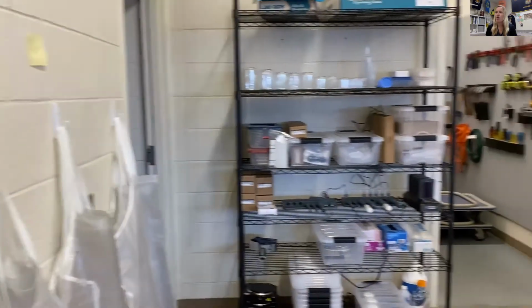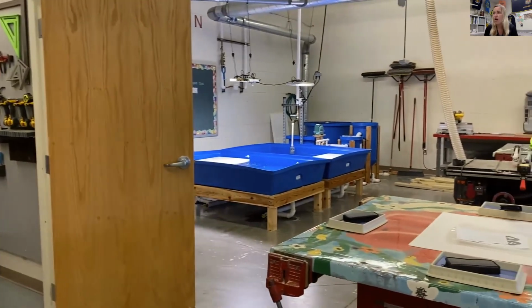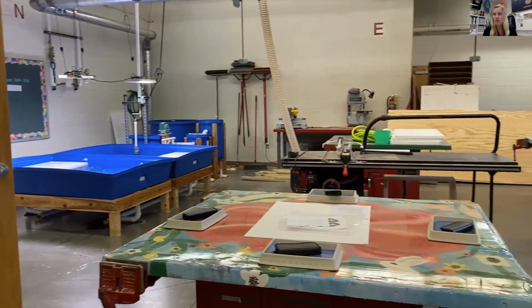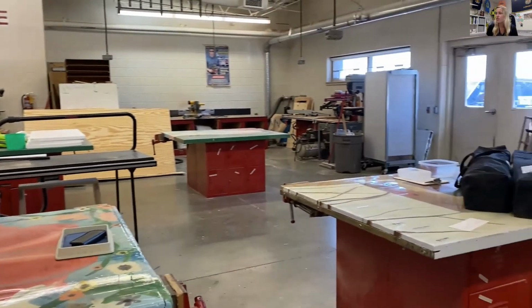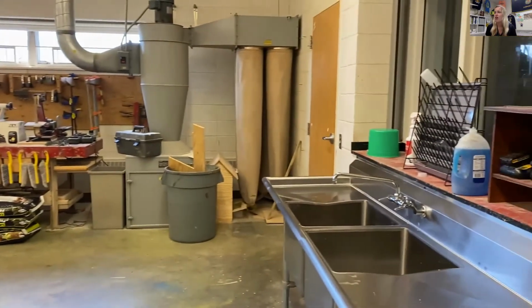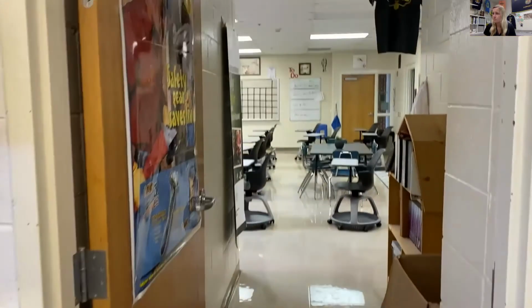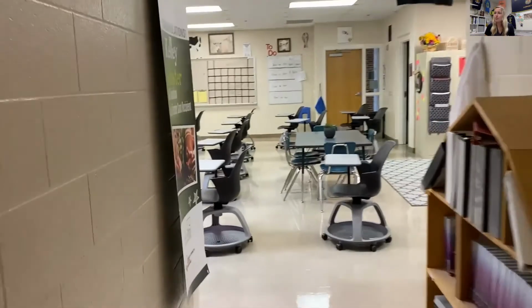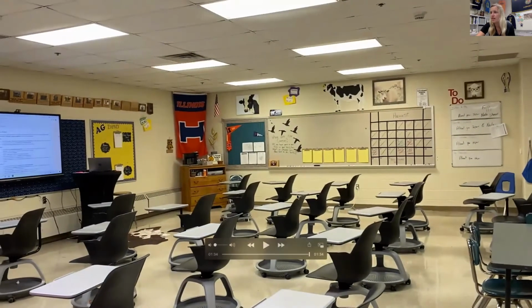And then out to the shop, which we use as our science lab as well. So you can see all of our science equipment. You can see our larger aquaponics over there in the corner where we will have fish and lettuce. And then our shop tables that were painted by our art class, as well as our shop sink and cleaning area, as well as some of our tools. So that's kind of the tour of the classroom and the work environment that your children will be enjoying this year.